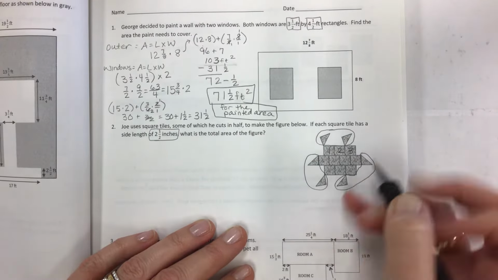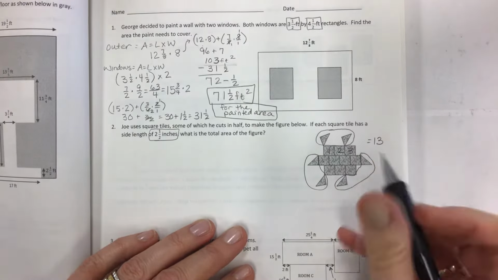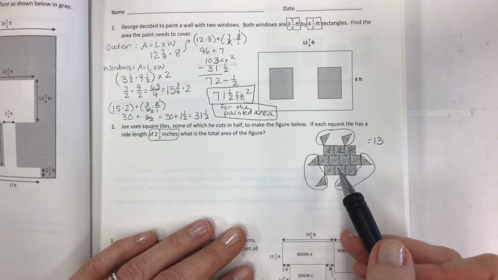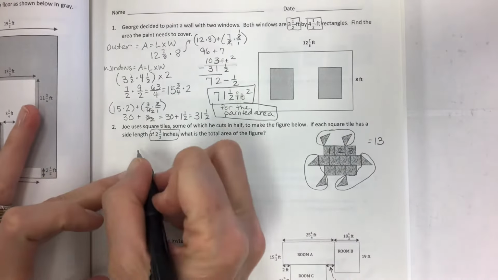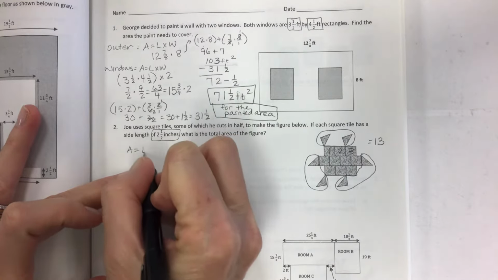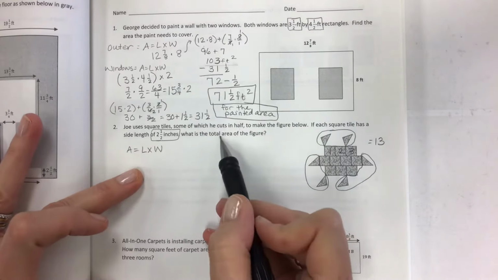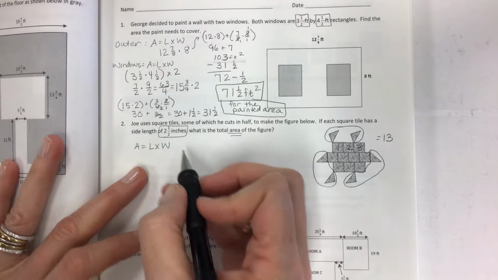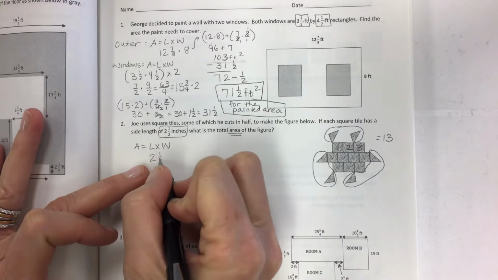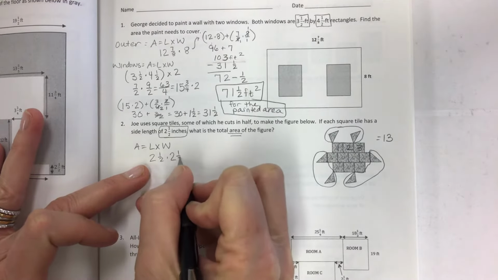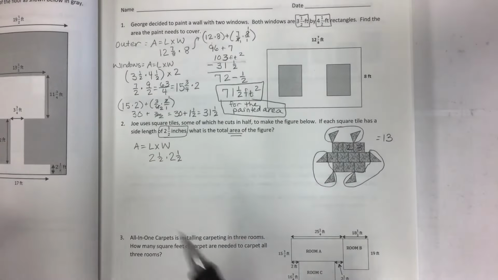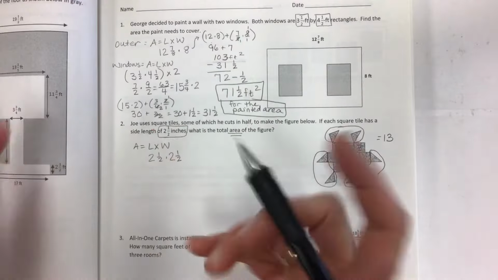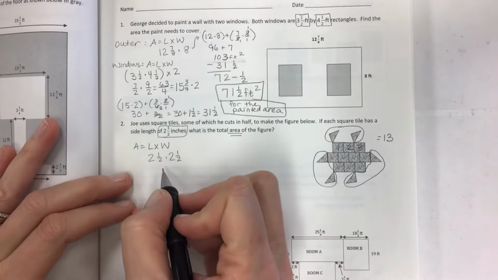Again, count the holes and then count the triangle ones and put them together. 2 triangles make 1. So we need to have our 2.5. If area equals length times width, then we need to find the area. Then we have to have 2.5 times 2.5 because they're squares. And then when we find that, we have to multiply by all of those pieces.